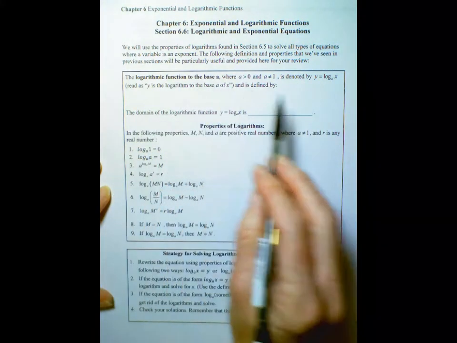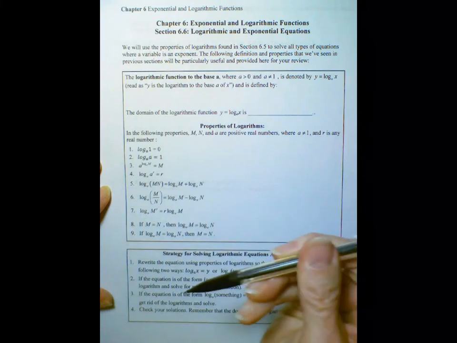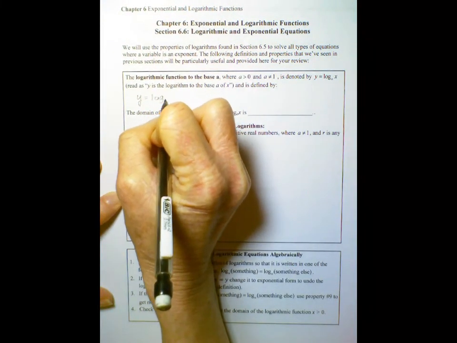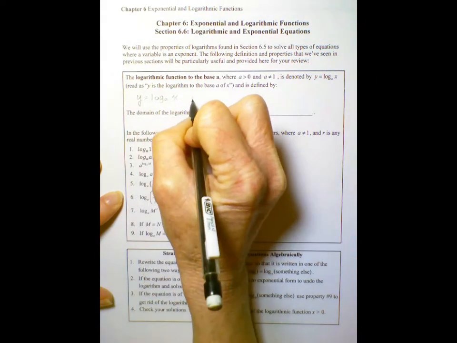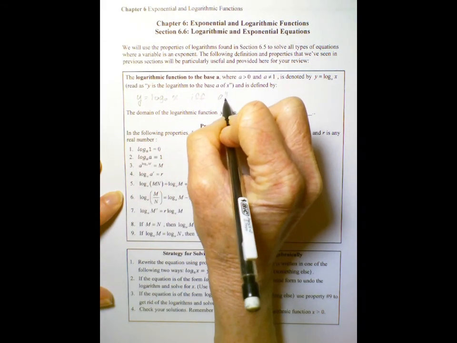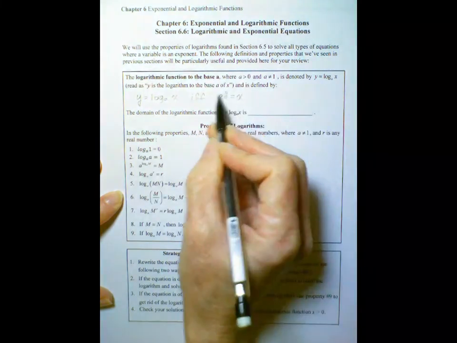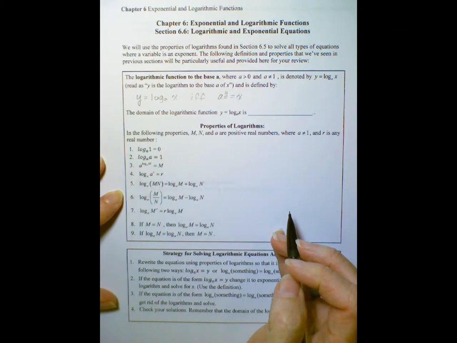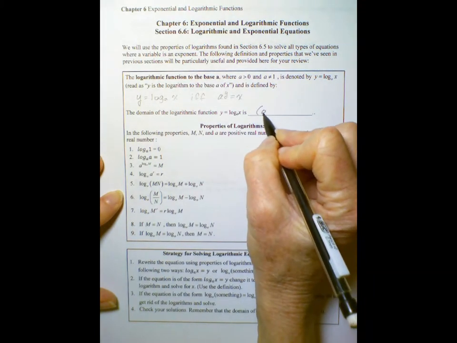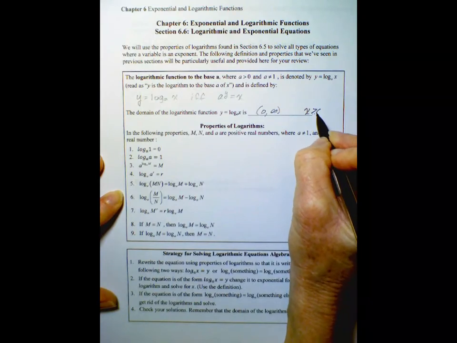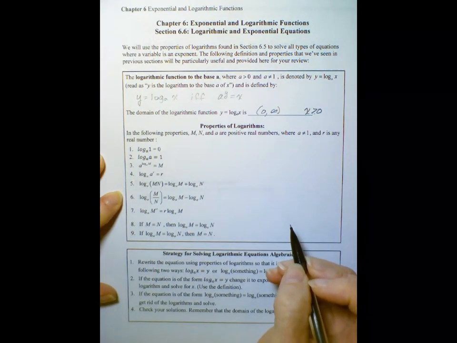Y is the log to the base a of x, is defined by y equals the log to the base a of x if and only if a to the y is equal to x. Y is the exponent, a is the base. The domain of the logarithmic function is 0 to positive infinity, or in other words, x is greater than 0 is another way to say that.